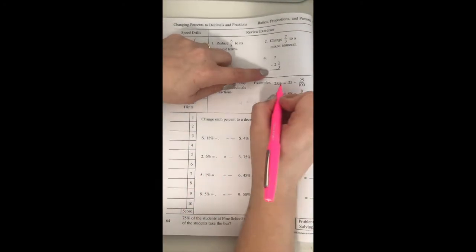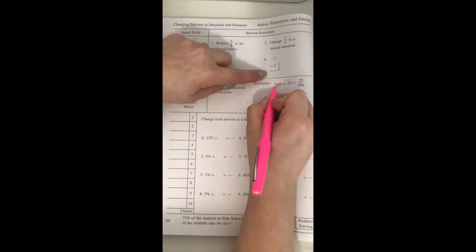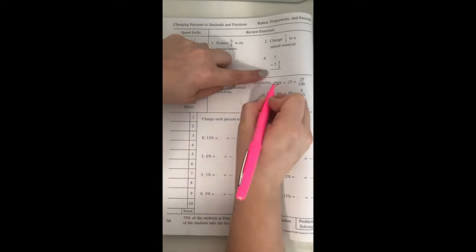Just like we used to move the decimal to the right, all you would do is pretend there's a decimal at the end of every number it gives you, and then move it twice back because we're converting it. So now we would have 0.25. That gives us our decimal. And then, just as easy, we just put it over 100, and that's our fraction.